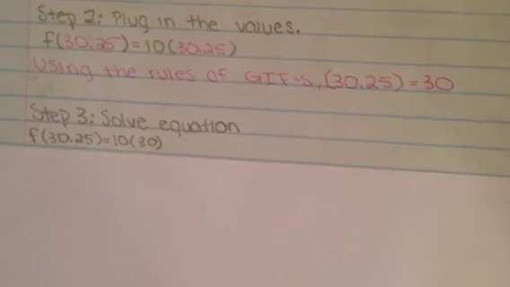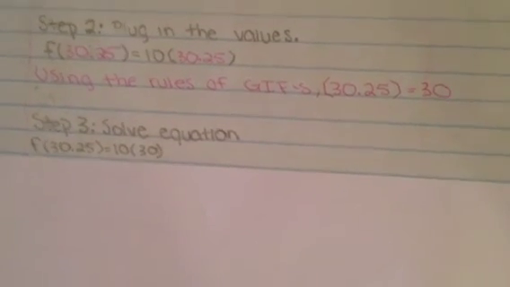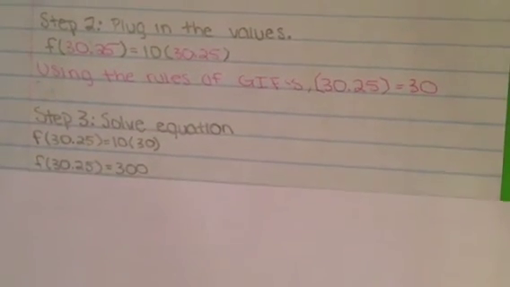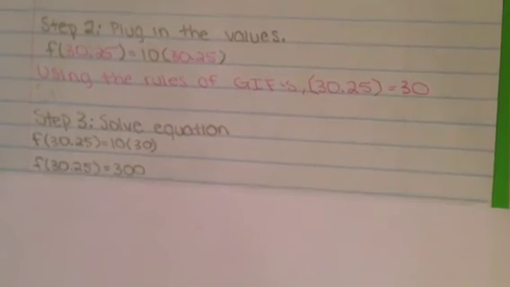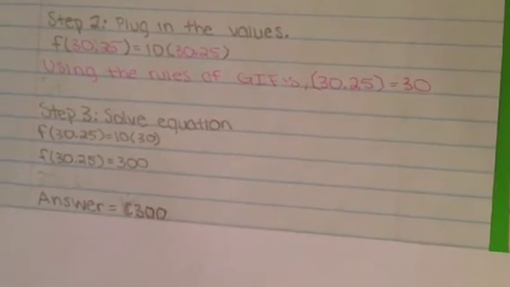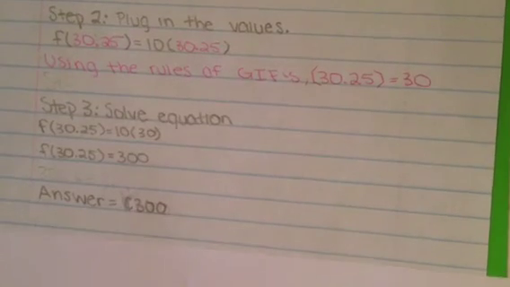Step 3 would be to solve the equation. So f(30.25) equals 10 times 30. So f(30.25) equals 300. So our answer would be 300 cents.